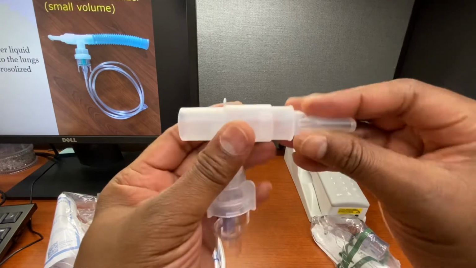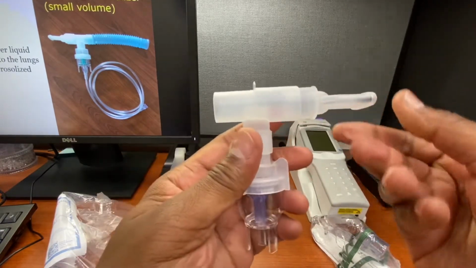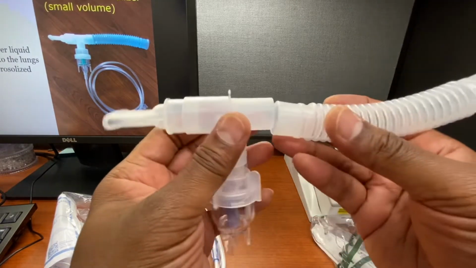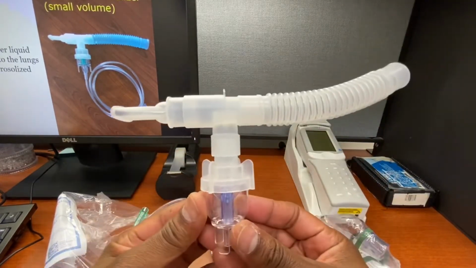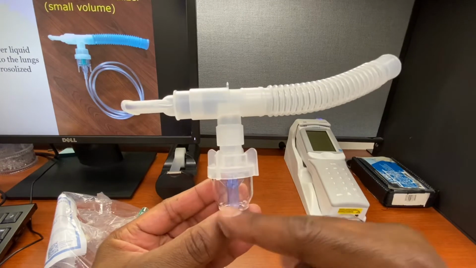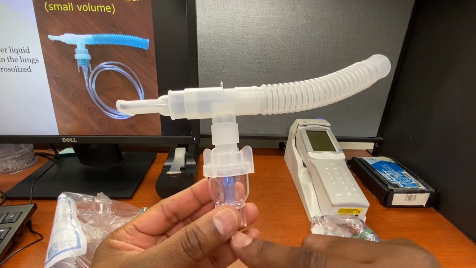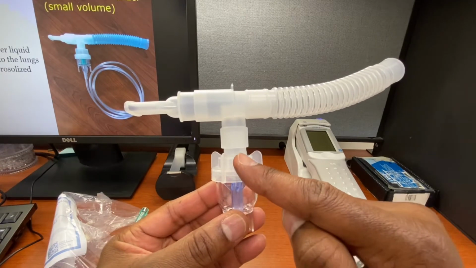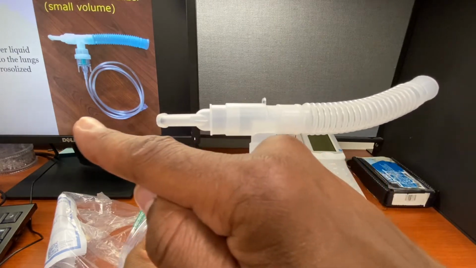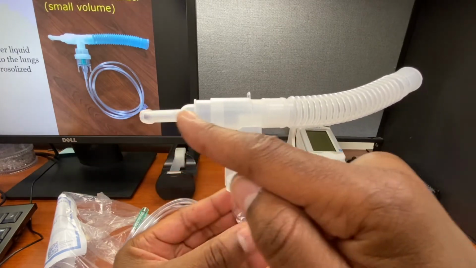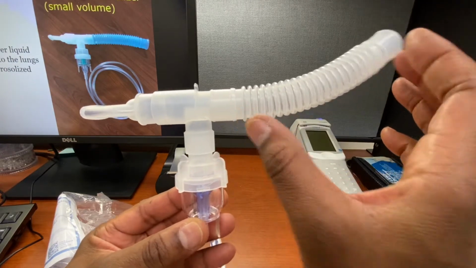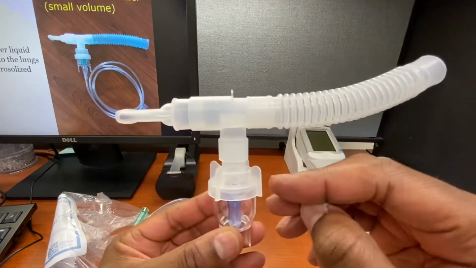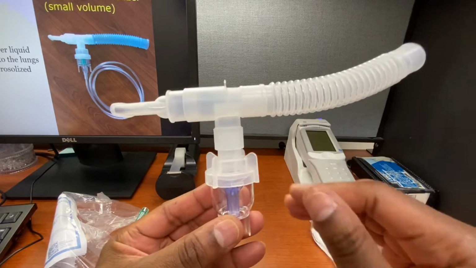Mouthpiece on one end, corrugated tubing on the other end. That's how it looks, like a T. Medication is here. Gas source is filling here, and it's being breathed in through the mouthpiece. Exhaled gas comes here, but it traps some of the medication in this tubing so they can inhale the medication, so they get as much medication as possible.